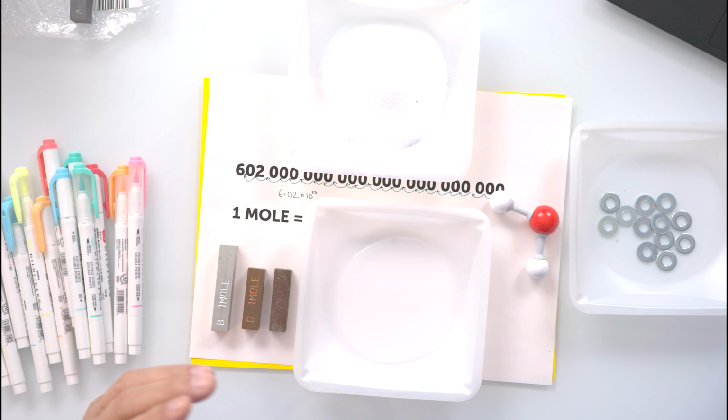I'm trying to explain the concept that is so central to chemistry, that a mole is a very large number. It's 6.02 times 10 to the 23rd of whatever. Could be of atoms, could be of molecules. But it is just a number. So if you're asked, what is 1 mole of salt? You would say it's 6.02 times 10 to the 23rd molecules.